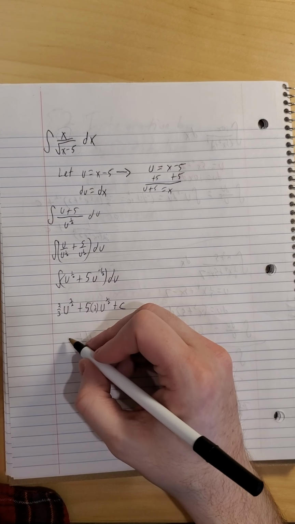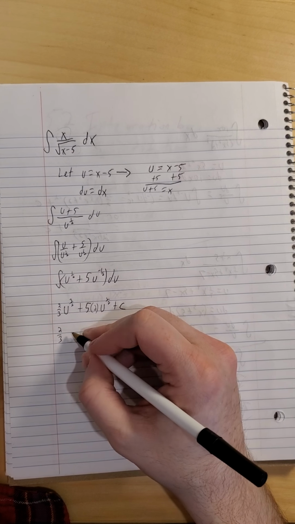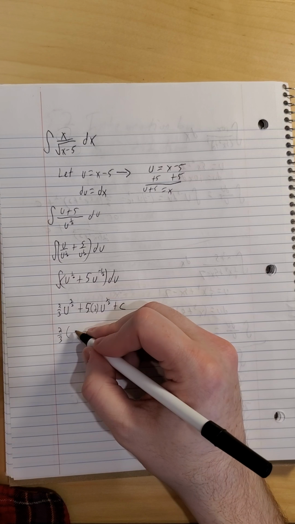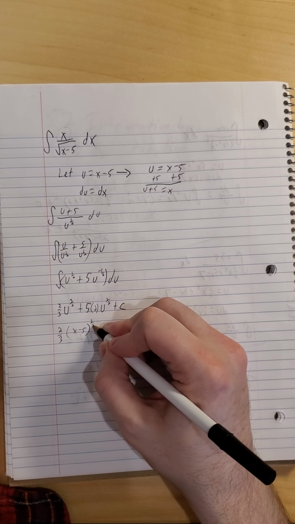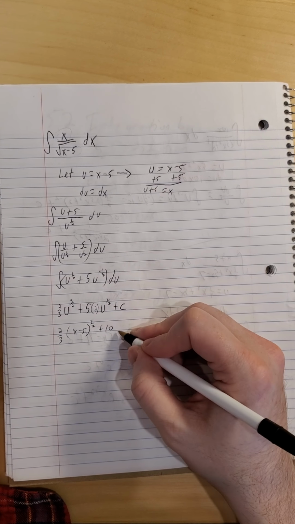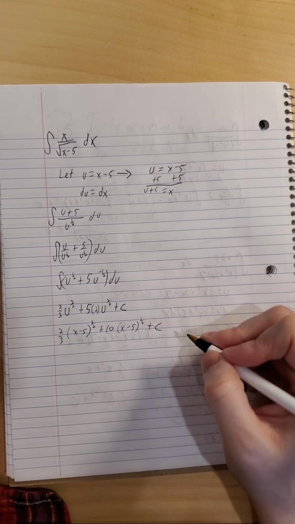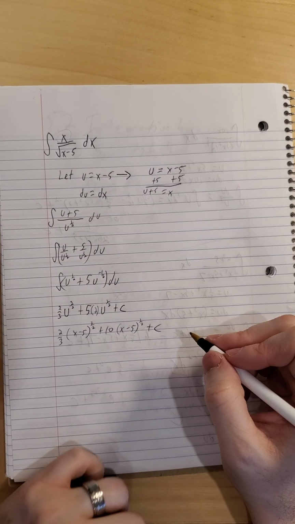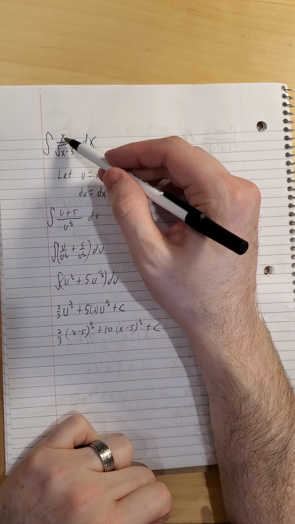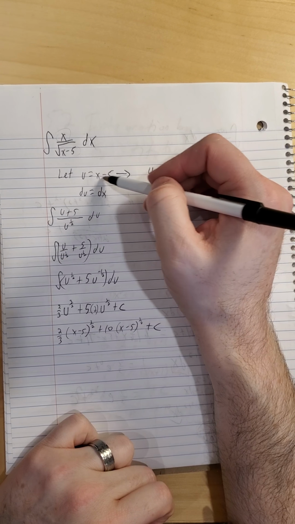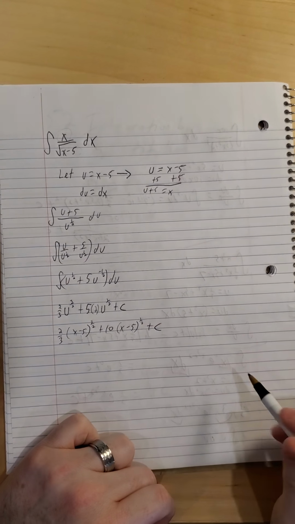And then it's just a question of dropping our original variable back in. So this antiderivative would be 2/3. U is x minus 5, so 2/3 x minus 5 to the 3/2 plus 10 times x minus 5 to the 1/2 plus some arbitrary constant. So if you do see something that doesn't quite fit, see if you can rearrange your let line to help it fit.